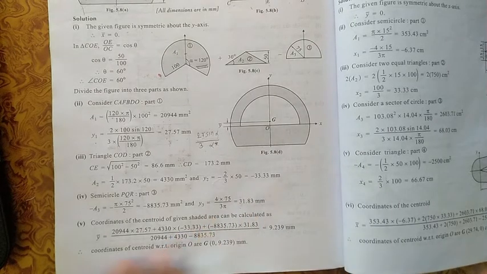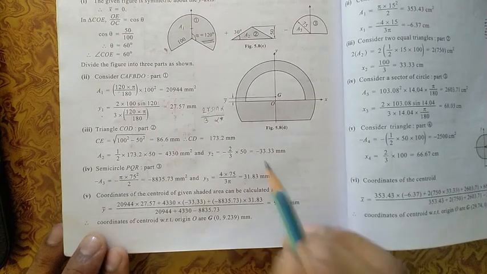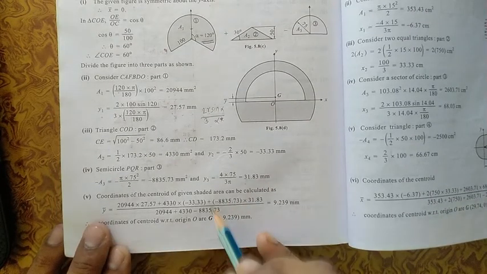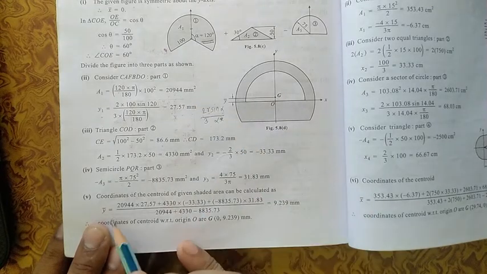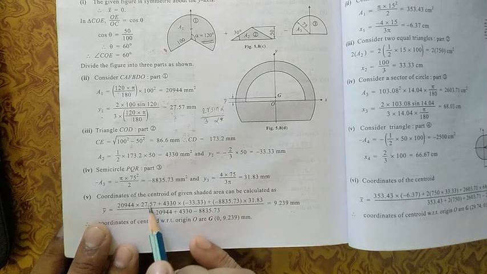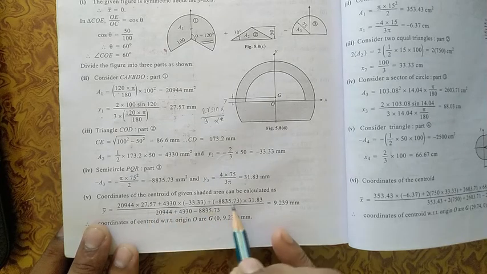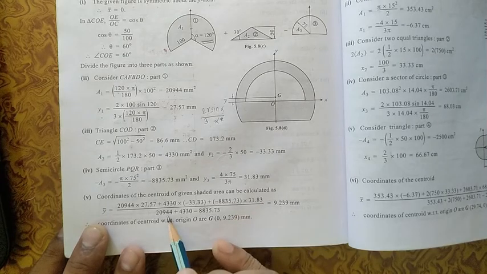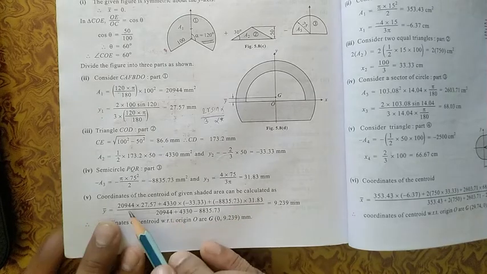Now what's about the coordinates of the centroid of the given shaded area? So in this case we know the x coordinate is 0. Now what's about the y coordinate? For that write the formula: a1 y1 plus a2 y2 plus a3 y3 divided by summation of all the areas.